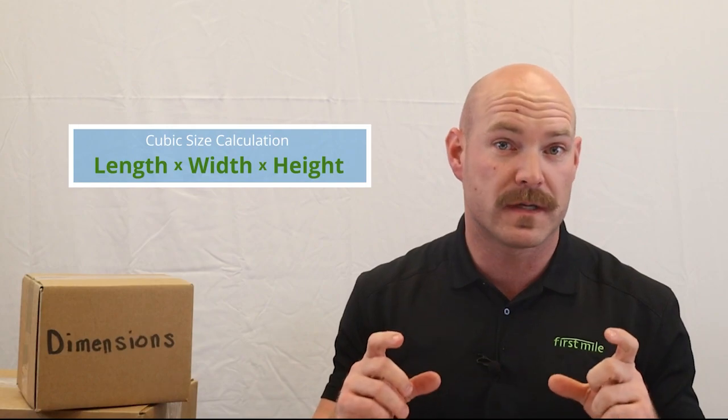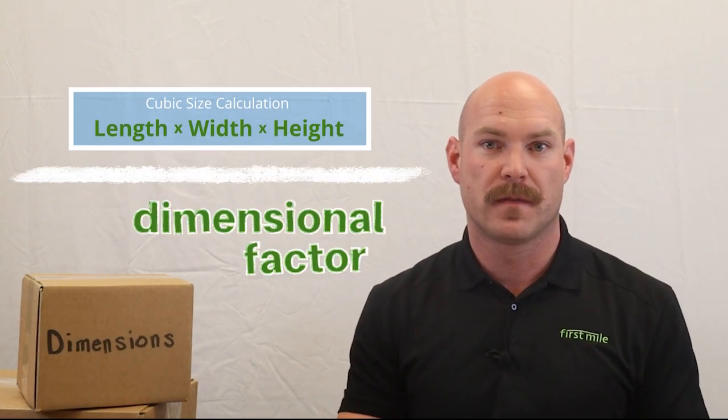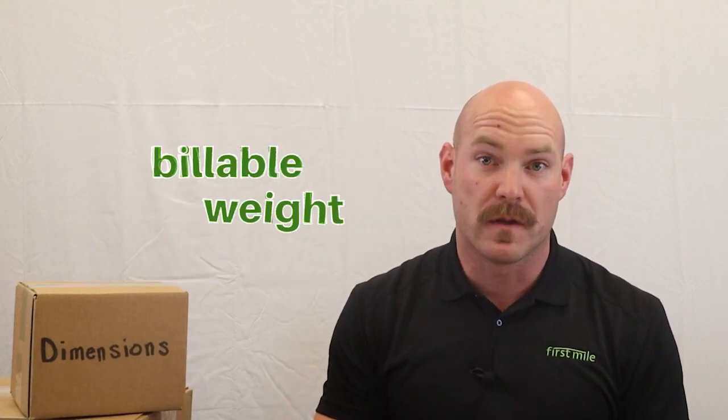Another term that gets specific to your billing related items is dimensional weight. To determine your dimensional weight, you take the length times width times height, that cubic size, and you divide that by what's called a dimensional factor. And a dimensional factor is a multiplier that's used by carriers to convert those dimensions into what's called that dimensional weight. And then that dimensional weight is what's used to determine the billable weight.